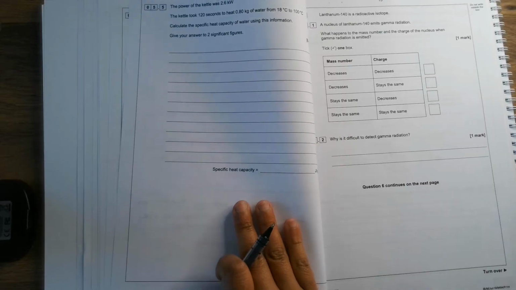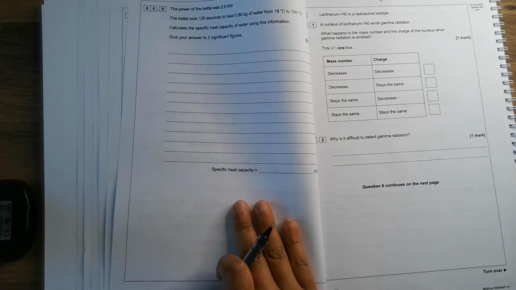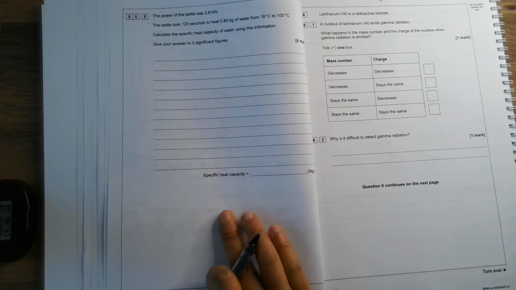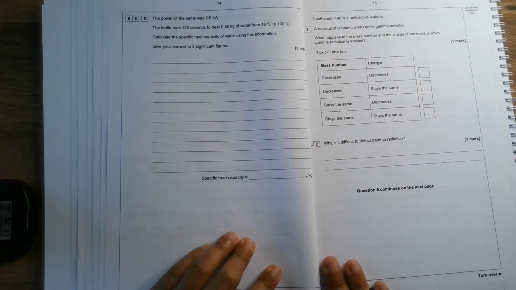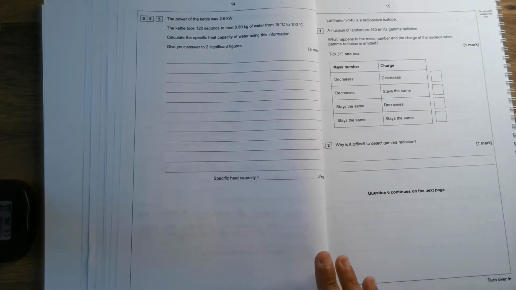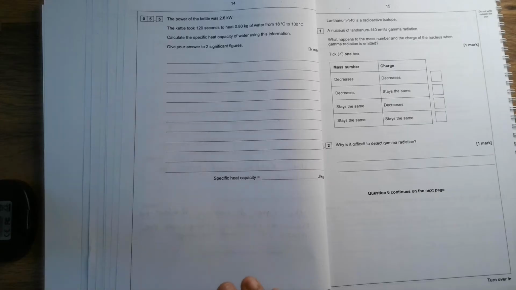Question 5.5 is a calculation question. It's a 6-mark question. It's a multi-step calculation question. So let's have a look.